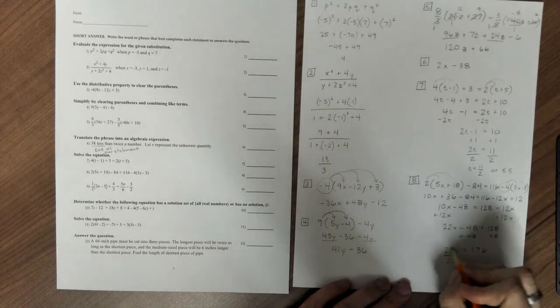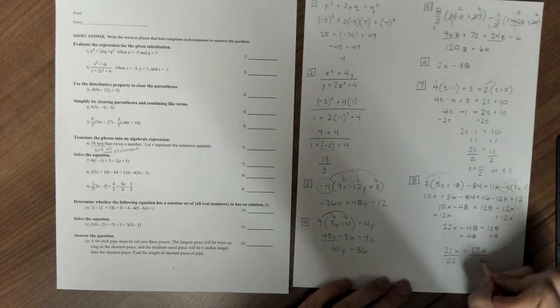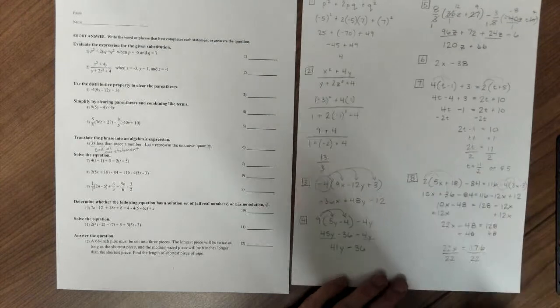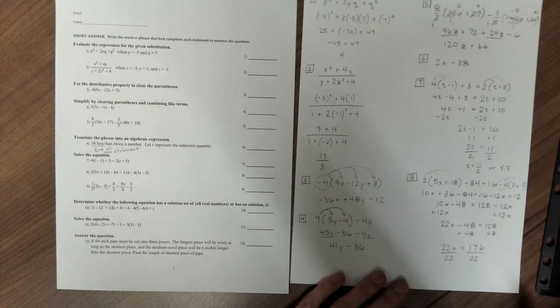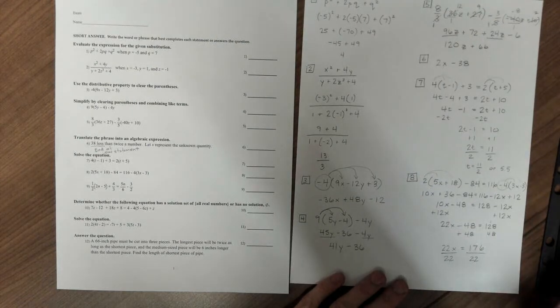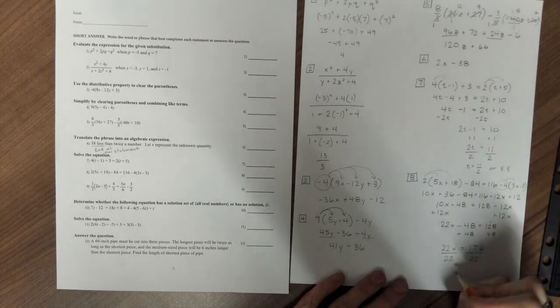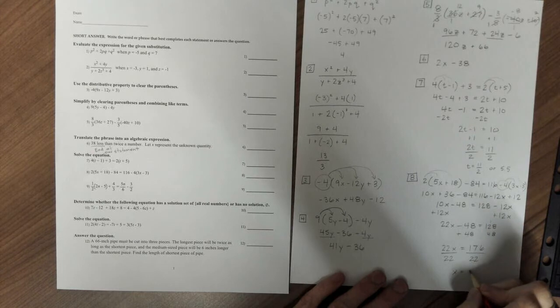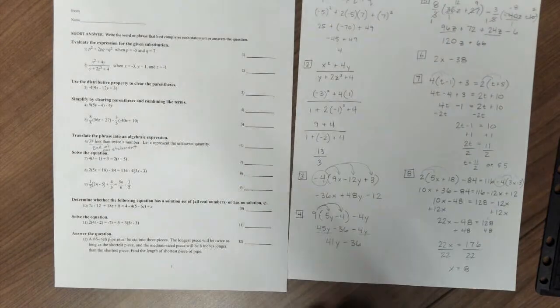Remember, that's being multiplied, so opposite is divide. I'm not sure if this comes out to be anything that's plain and easy, but it does. All right, so it does divide evenly, and it is 8. Okay.